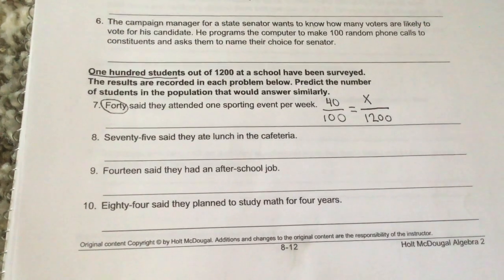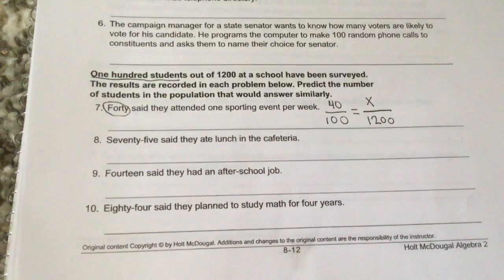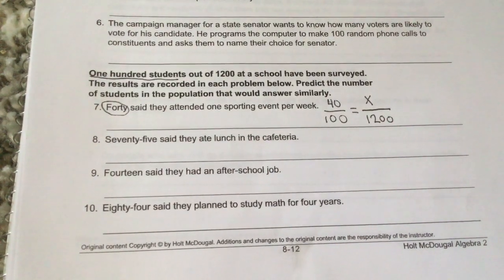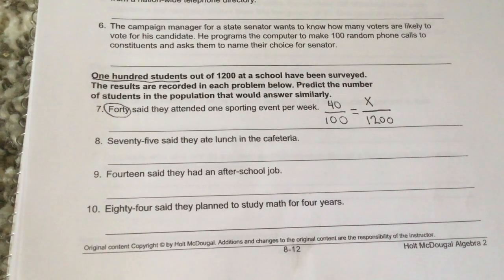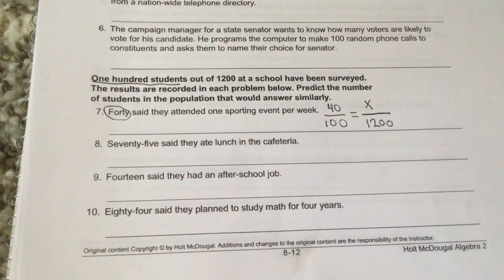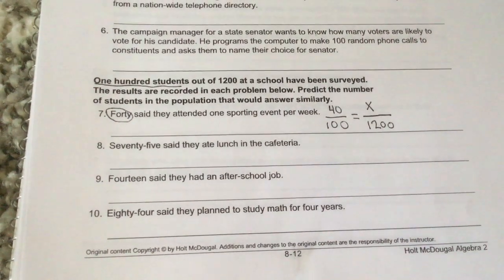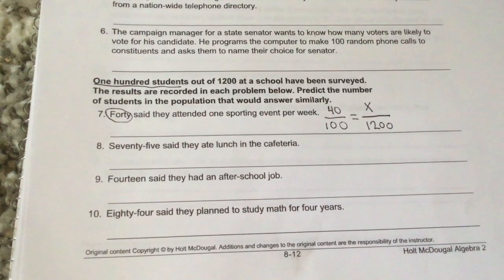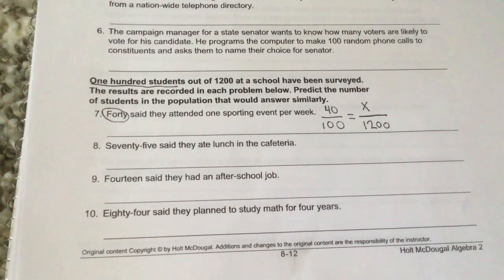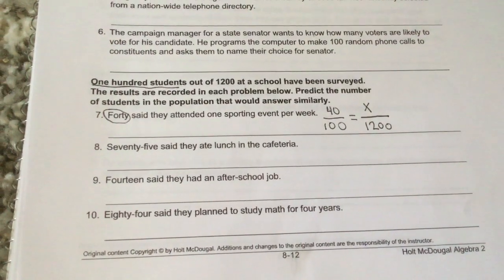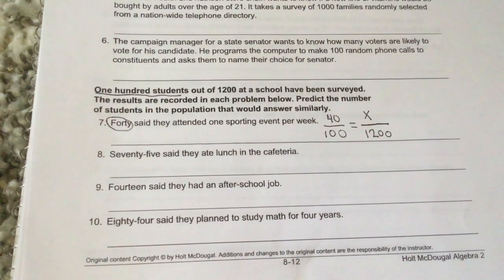So for number 7, that 40 is the small portion that attended sporting events per week out of the 100 students that were surveyed. The X is the unknown total number of students that go to those sporting events per week out of 1,200 students total. You would cross multiply there and solve for X.